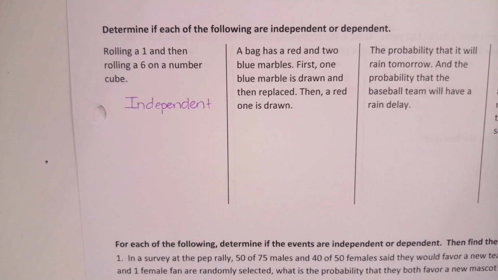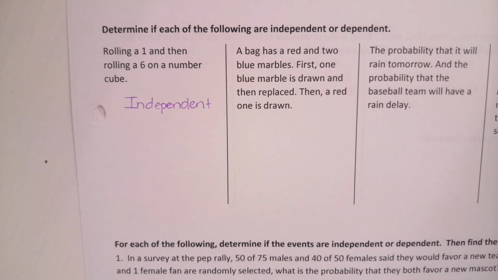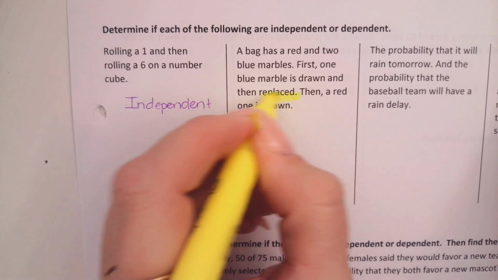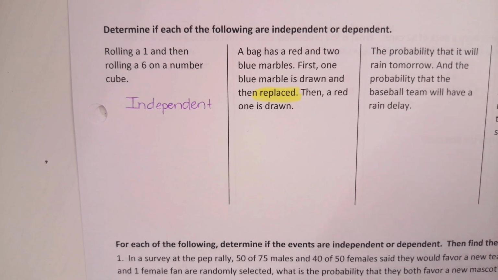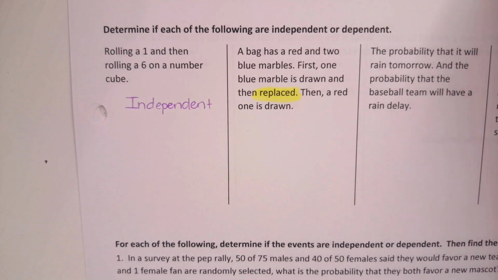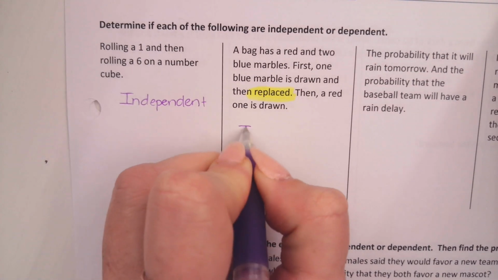A bag has a red and 2 blue marbles. First one blue marble is drawn and then replaced, and then a red one is drawn. If we replace it, are we affecting how many marbles there are the next time? No, there'll be the same number of marbles. So again, that's independent. What made it independent is the fact that it was replaced. If we didn't put it back, then it would be dependent because we would have fewer marbles when we go to pick next time. But we replaced it, which makes it independent.